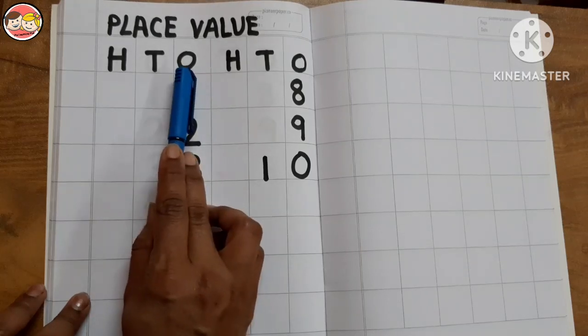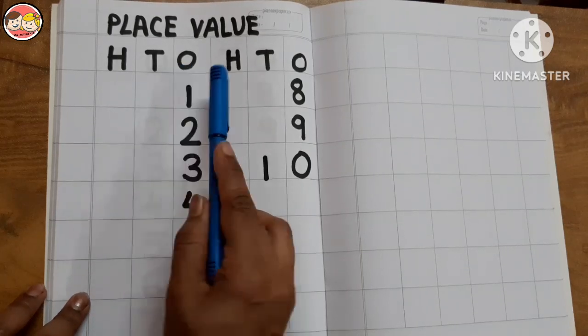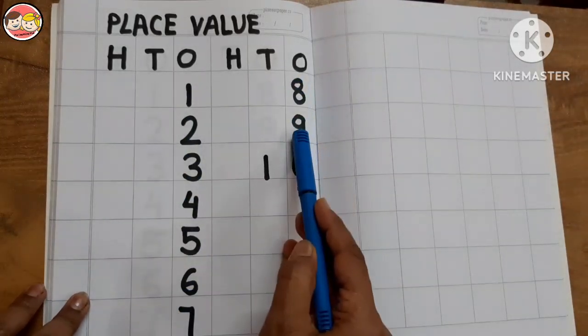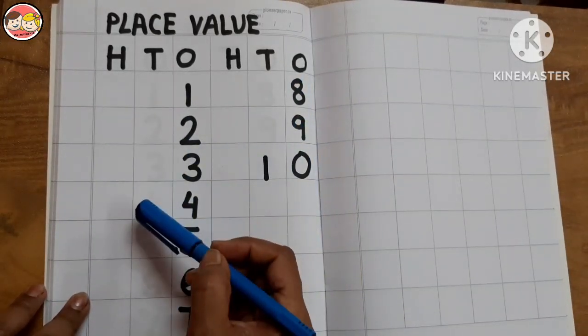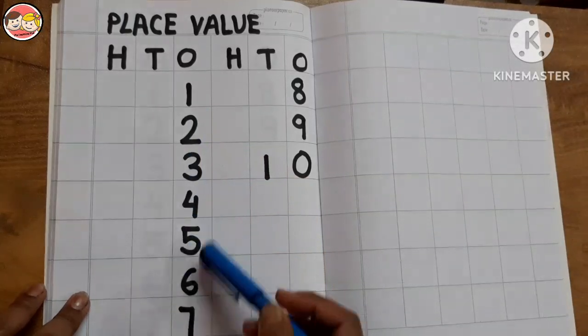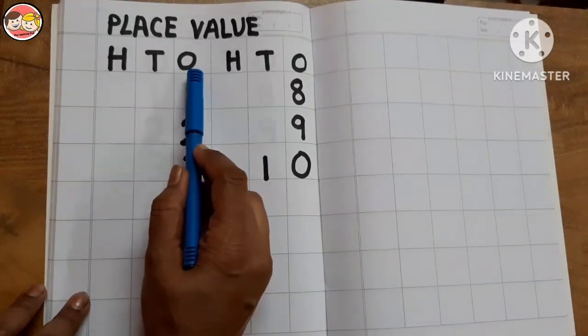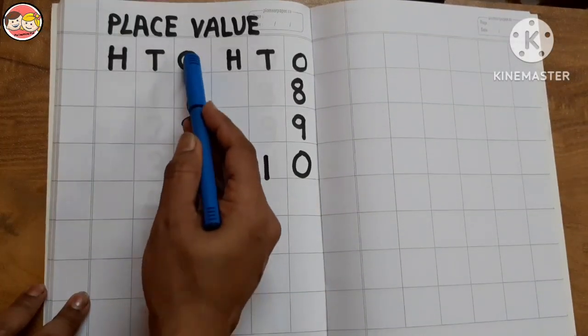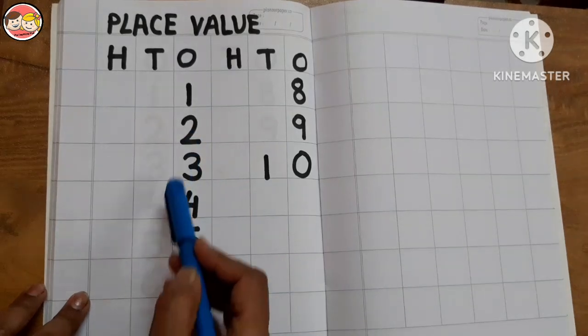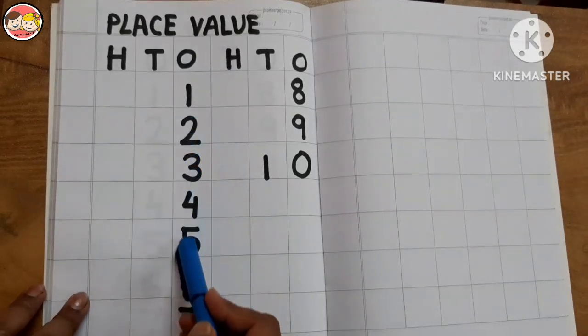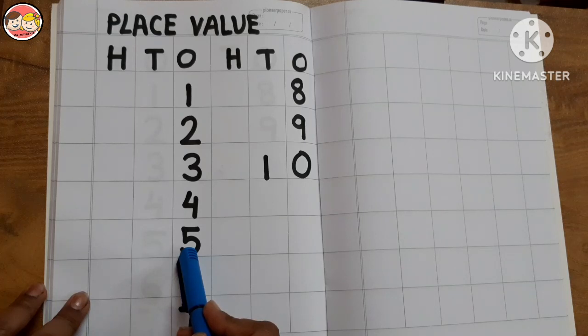So first is the ones place. Numbers 1 to 9, one-digit numbers, are written in the ones place. So it is towards the right side. So the right side digit is called the ones place digit.